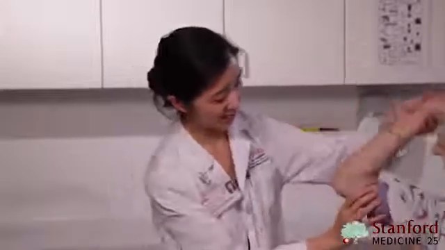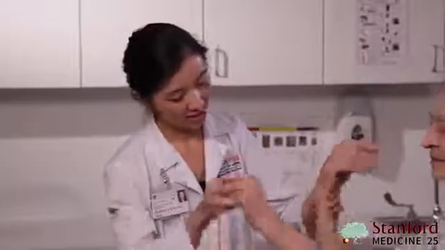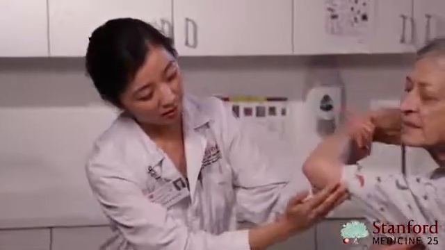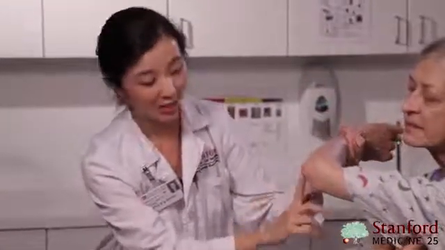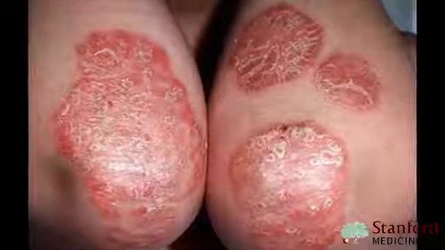Ma'am, is it okay if I take a look at your elbows? And on the elbows here, we note these erythematous, scaly, raised plaques, symmetrically distributed on both elbows, which could be consistent with the patient's known diagnosis of psoriasis.